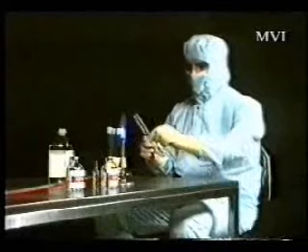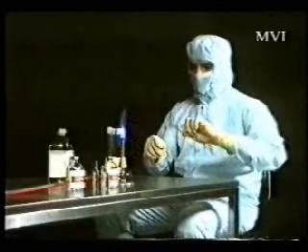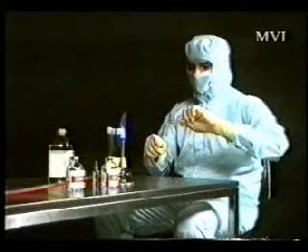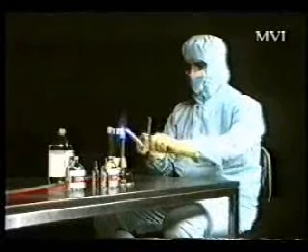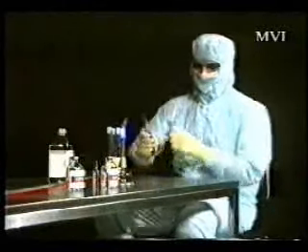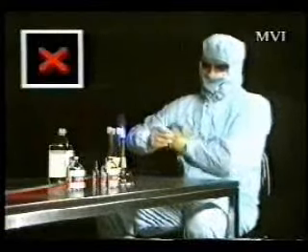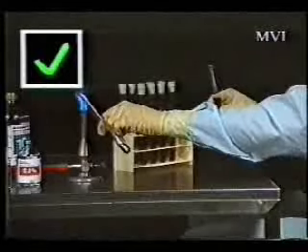Firstly, a simple transfer of liquid from one tube to another. This applies in the pharmaceutical field, but could equally apply in any cleanroom. The operative has carefully removed the stopper, sterilized the rim, transferred the solution, then he forgets and rubs himself. That was wrong. Now he does it correctly.